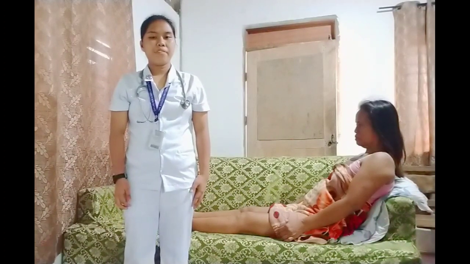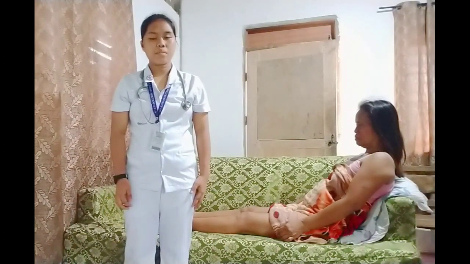Inspect the peripheral veins of both legs for any presence.